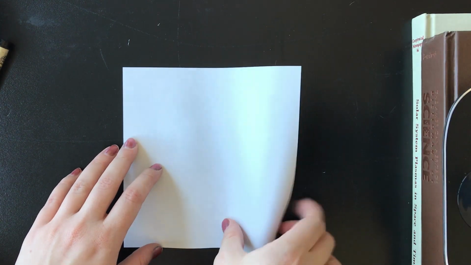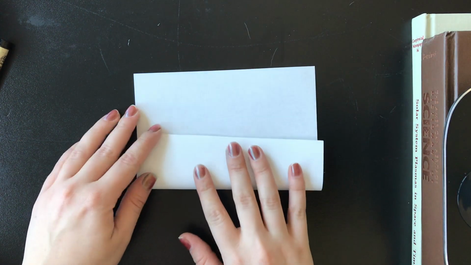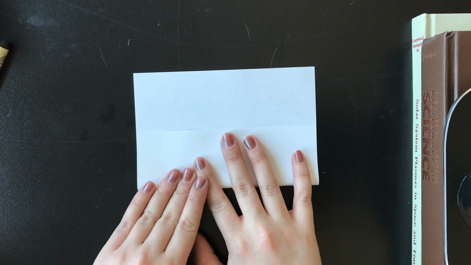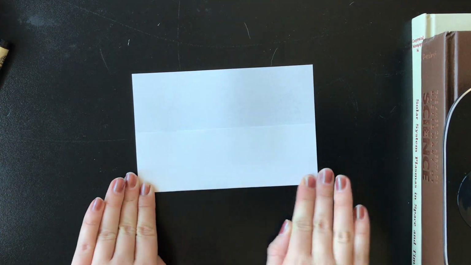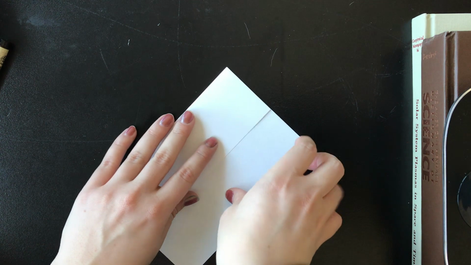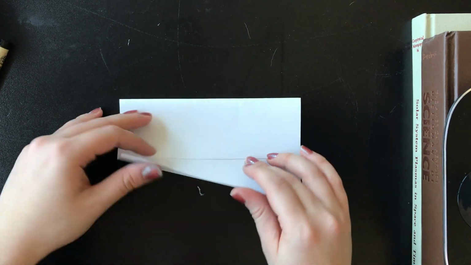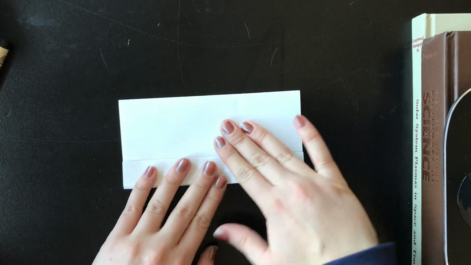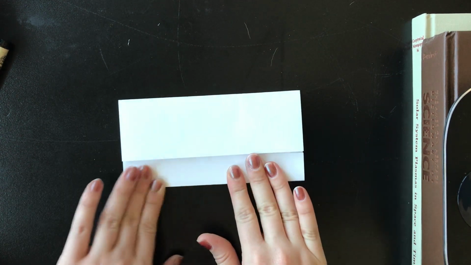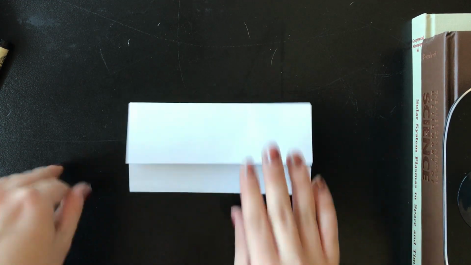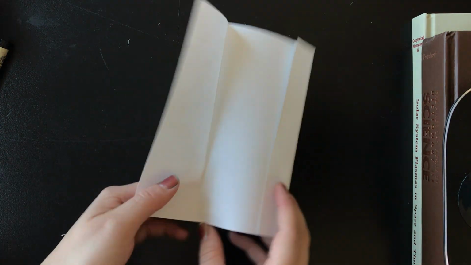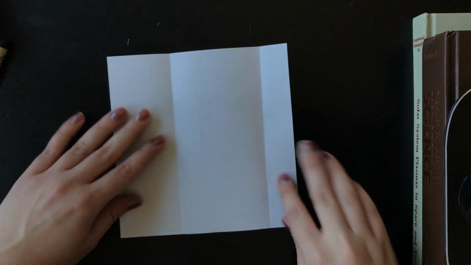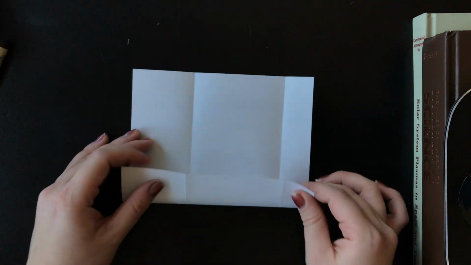To start things off for this project, you'll take one of your tiles and begin by folding it into thirds. So take it one direction, fold one piece into the center. It doesn't have to be exact. So take one side, fold it into the center, and then just match up the other side exactly with the one that you just folded over. Just like that. And then you'll unfold your piece of paper. You should have thirds, though they don't have to be equal.